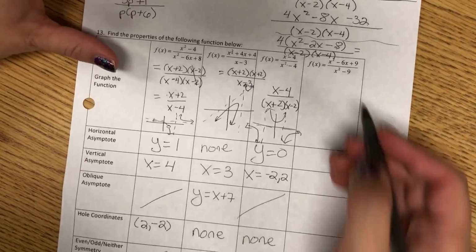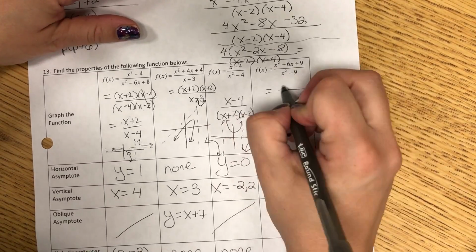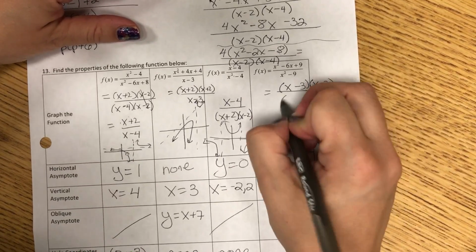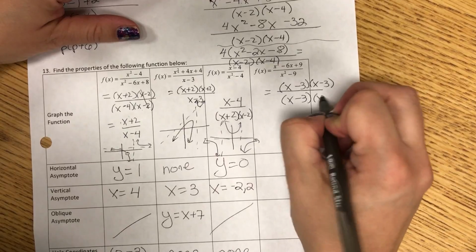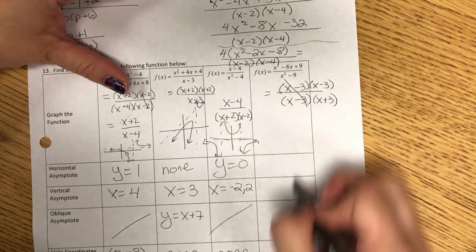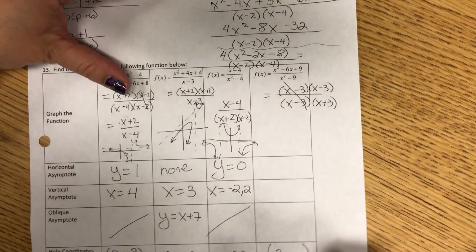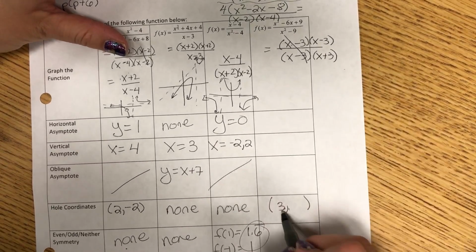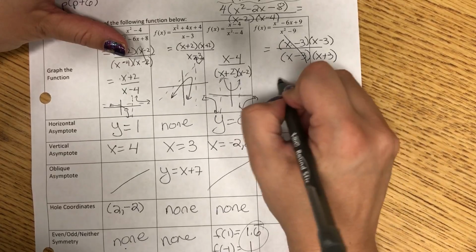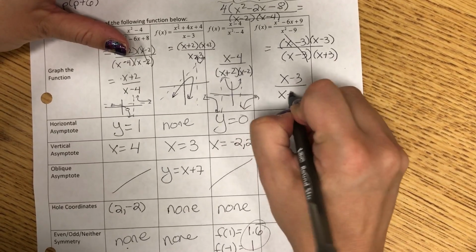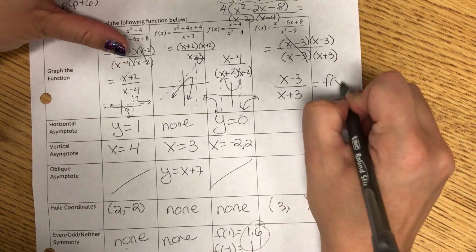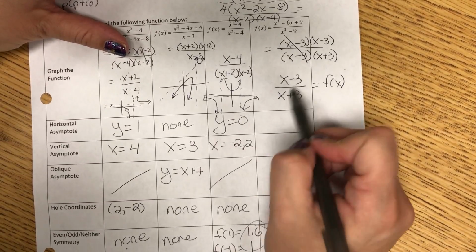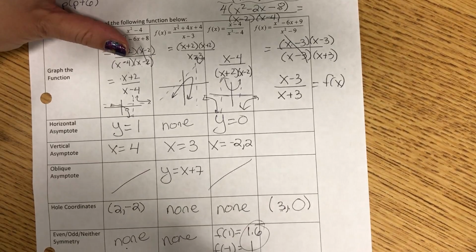And last but not least, on the entire review, that's so exciting, the numerator factors to x minus 3, x minus 3. The denominator is a difference of 2 squares. Oh, we got a hole. The x value that makes the canceled factor 0 is 3. So our simplified equation is x minus 3 over x plus 3. When I plug in 3, we get 0 divided by 6, which is 0.